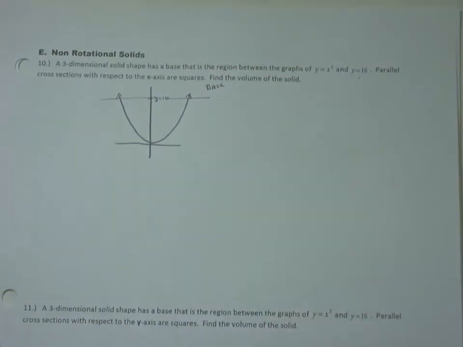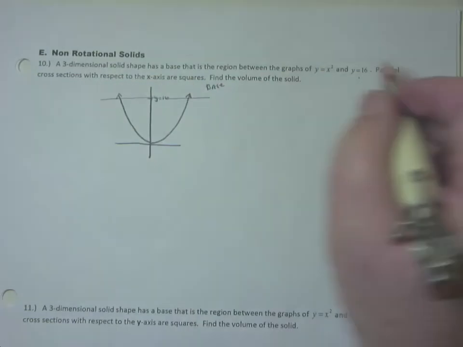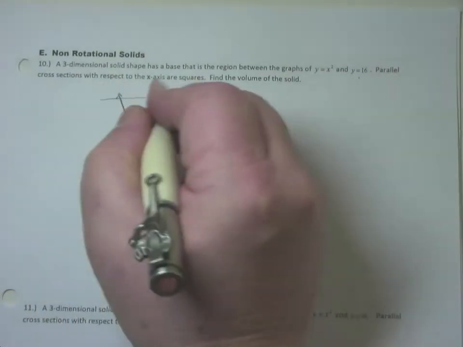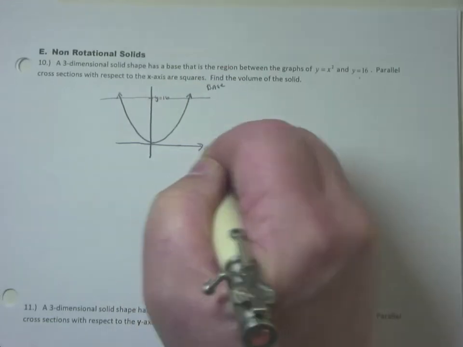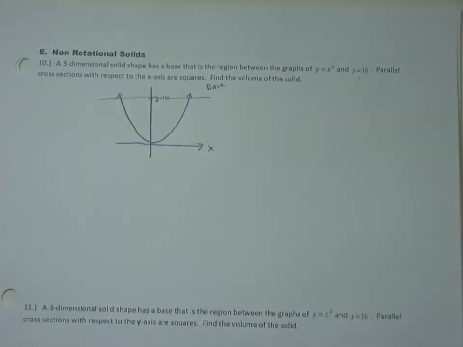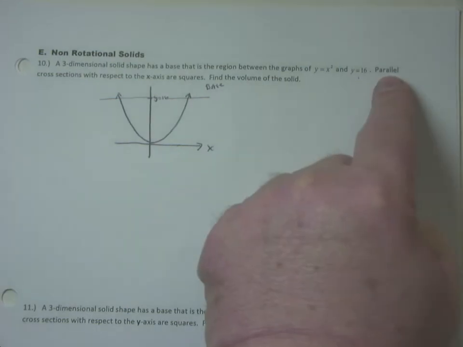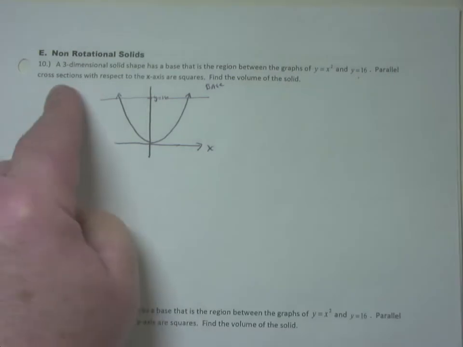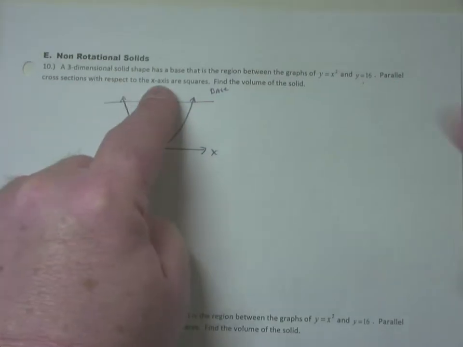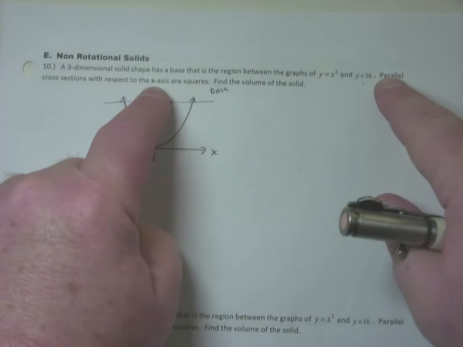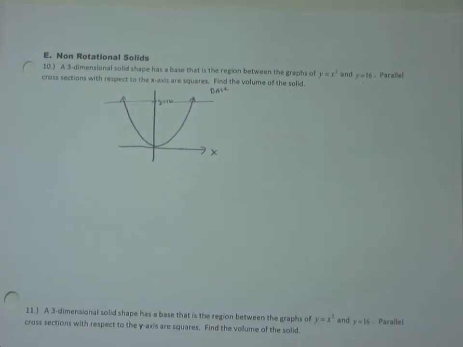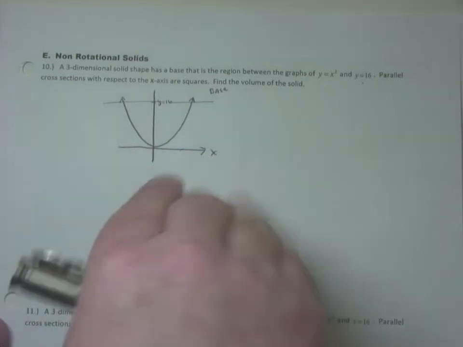Okay. Cross sections, here it goes. Parallel cross sections with respect to the x-axis are squares. All right, classic English: when you don't understand something, break it into pieces. Parallel. Think about that for a second. Cross sections with respect to the x-axis, so parallel to the x-axis. What is parallel to the x-axis? Which way are you slicing this thing? See, that's the trick. How are you going to slice this? You got it. Slicing it like this. Does that make sense? Parallel to the x-axis.